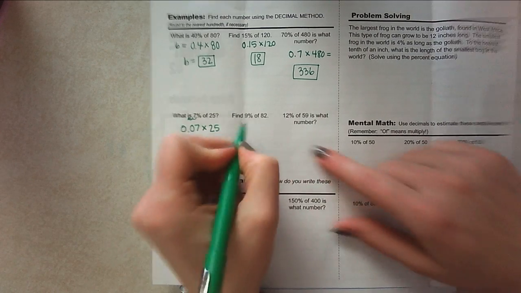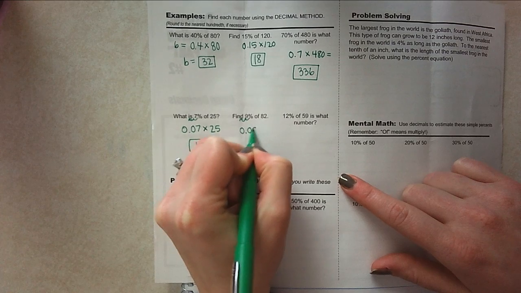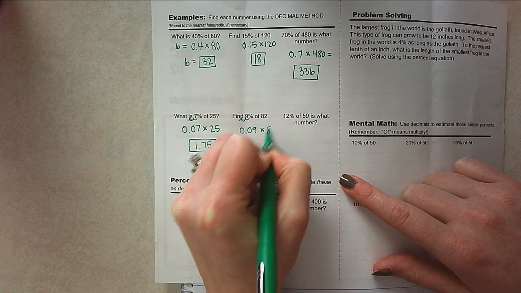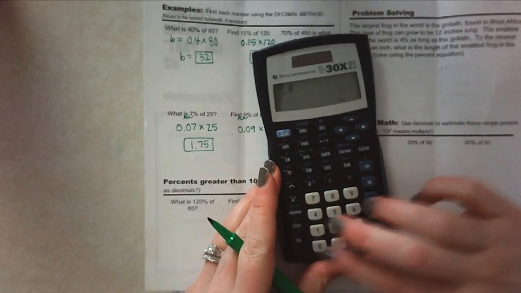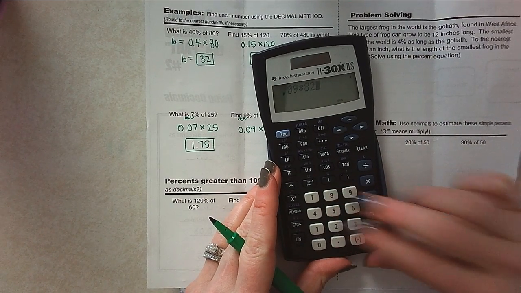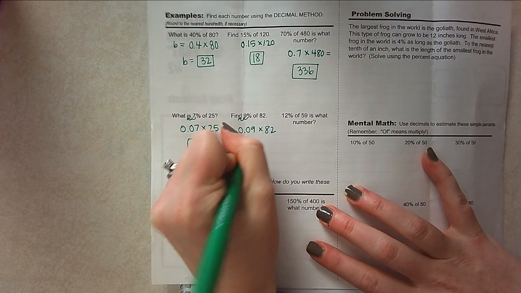9% of 82. Remember, we've got to move that decimal 2 places to the left, so I get 0 9/100ths. Of means multiply times 82. 0 9/100ths times 82. And I get 7 38/100ths.